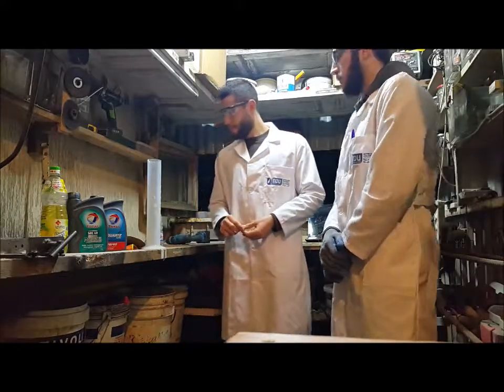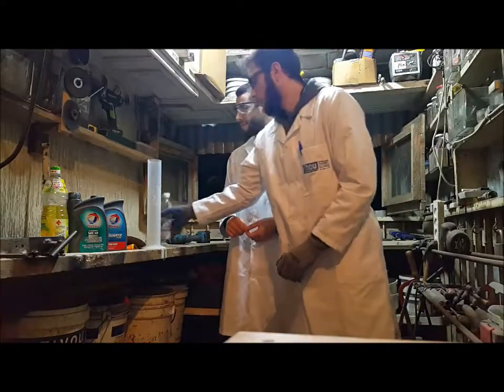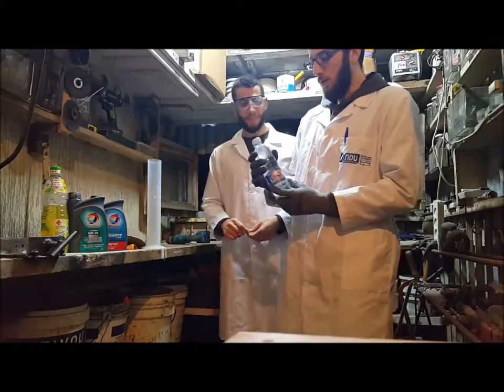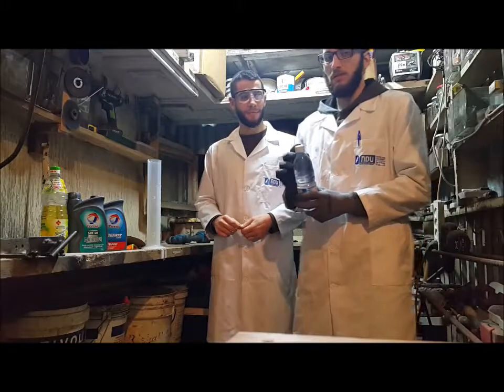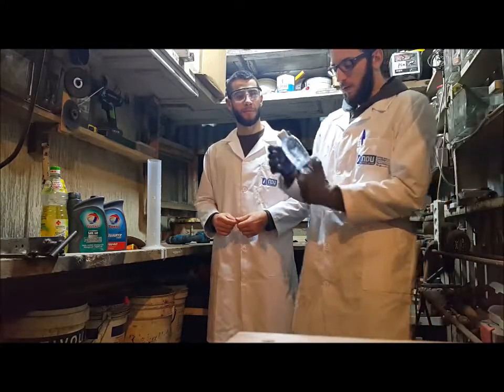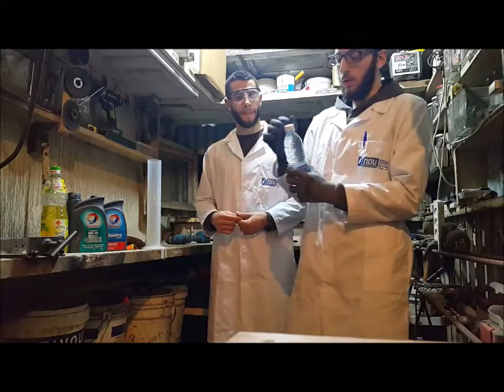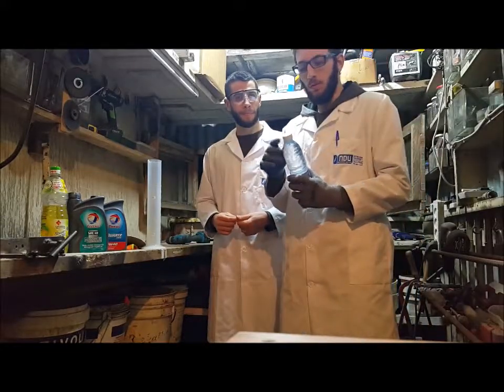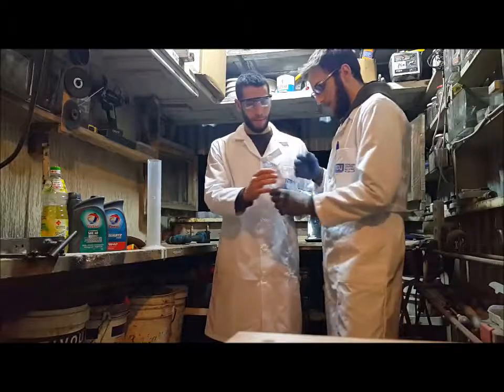Okay, so now we will start by determining the viscosity of the salty water, which has a 20% concentration of mass in it. So for 500 milliliters of water, we added 100 grams of salt.